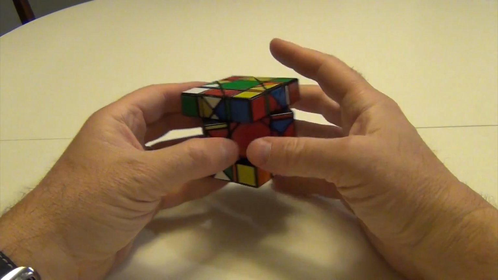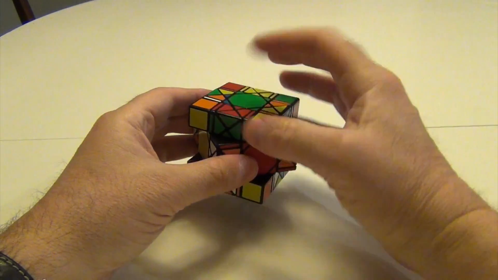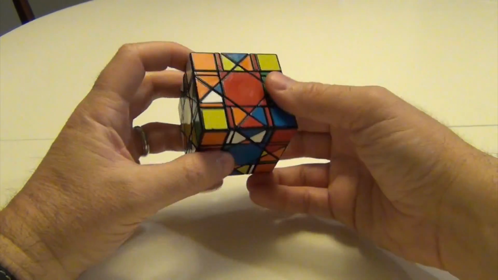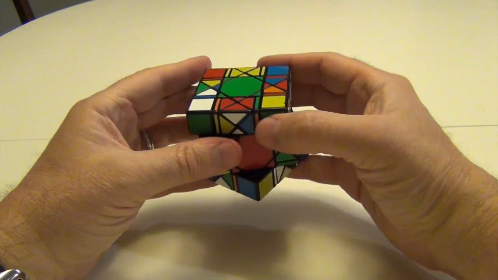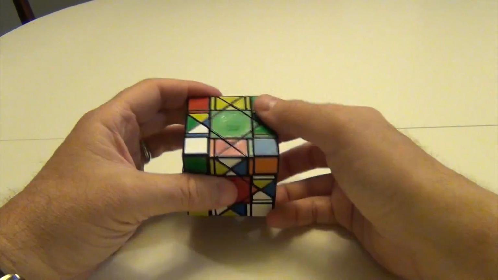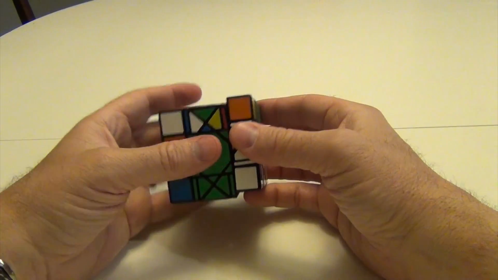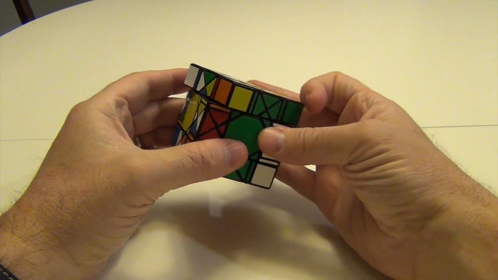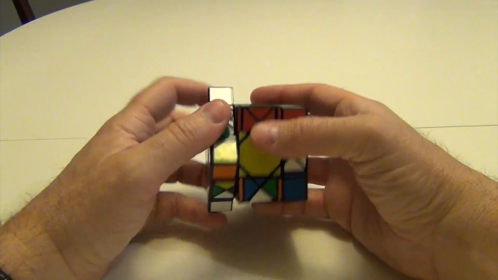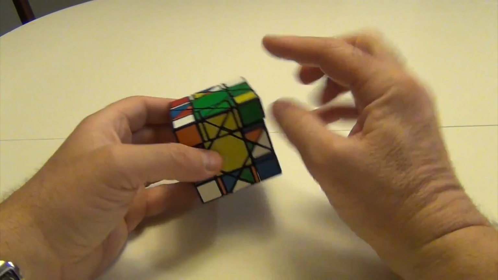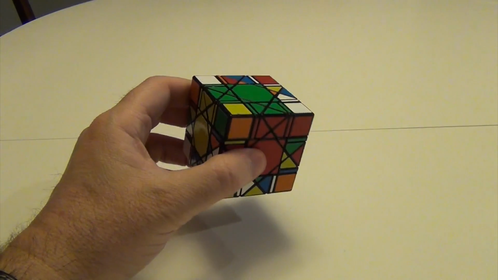It's going to exchange with this edge. Move it in. You can see it's reduced. Down, down, up, up. Move it back and splat. Okay, so now this is reduced, as is this, and this. So really it's the same thing.